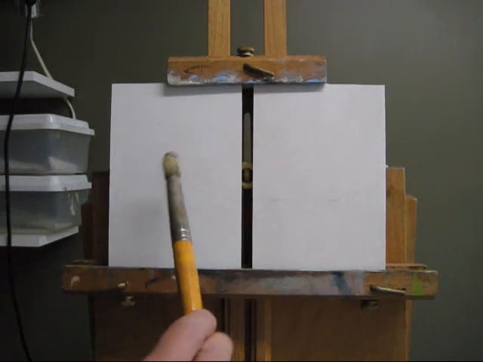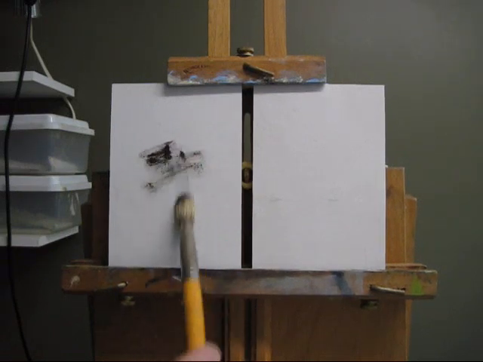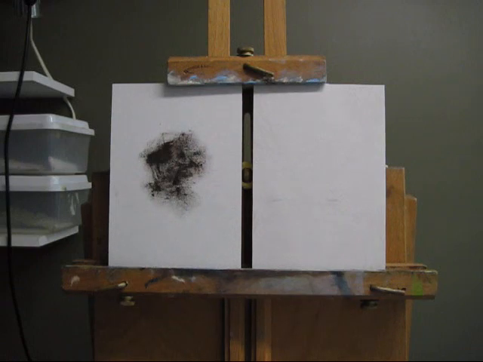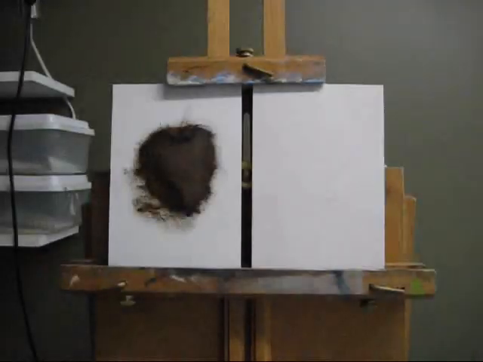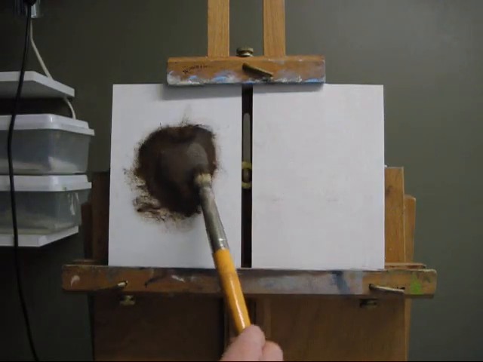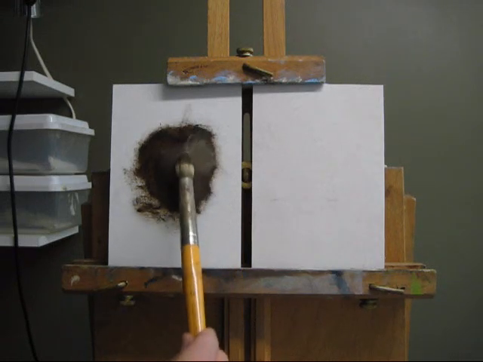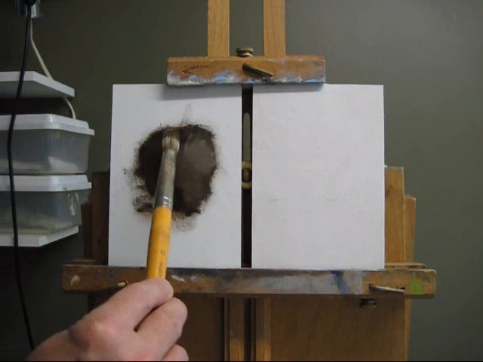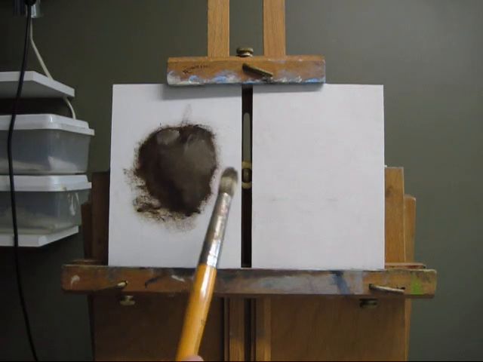If you're working from vague to clear, you're going to just kind of make a rough outline of the shape of the apple. The tonal value, once again, I'm just real rough.